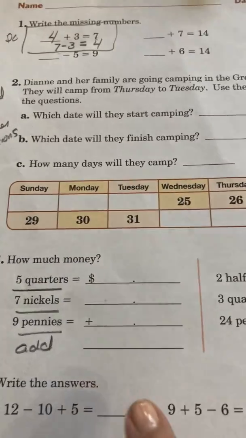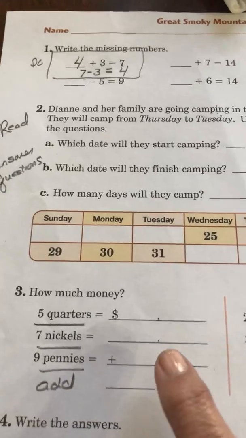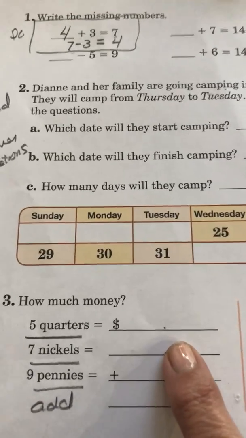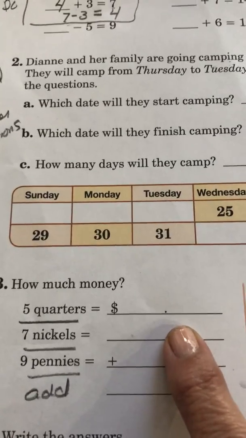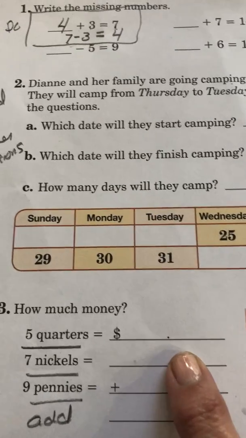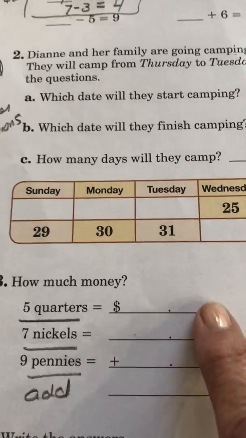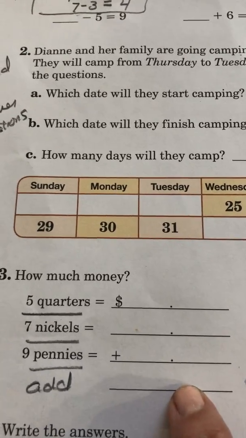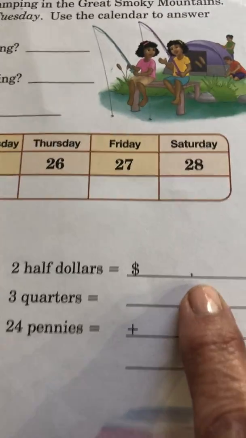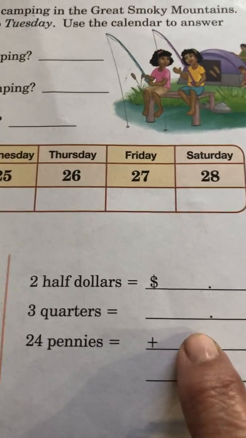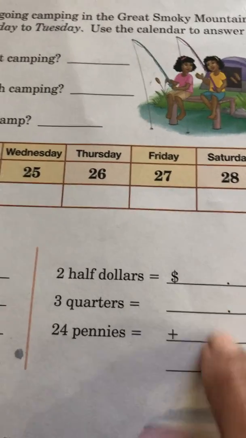Then the last thing is, or no, there's 2 more things. How much money is 5 quarters, 7 nickels, 9 pennies. You write how much that is, you add it up. Same thing on this side. How much is 2 half dollars, 3 quarters, and 24 pennies? You add that up and write it down.